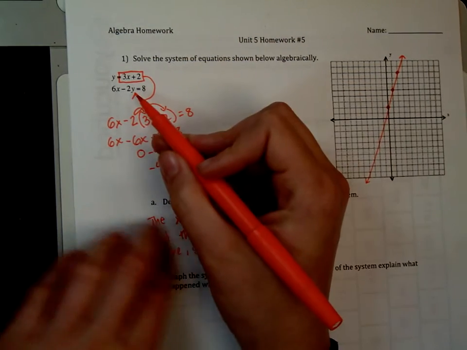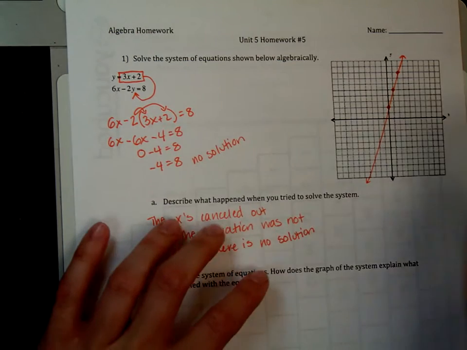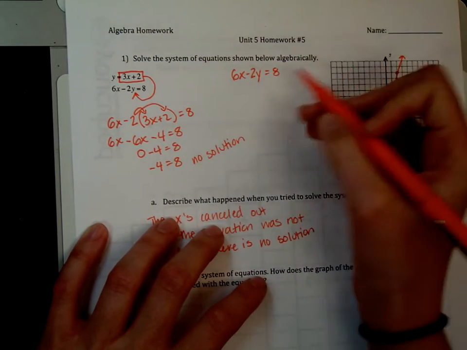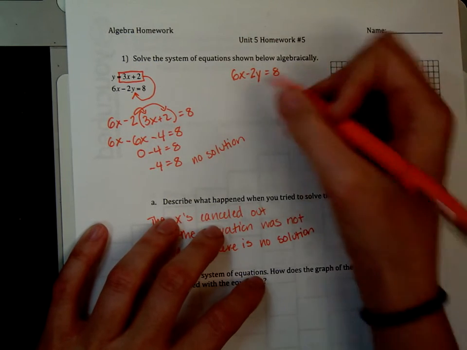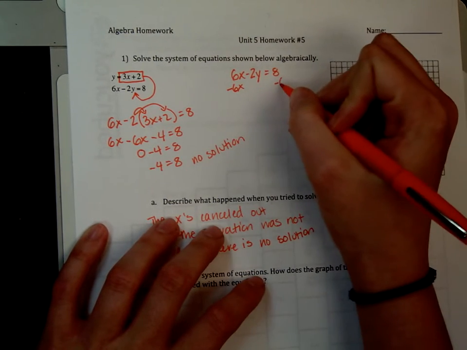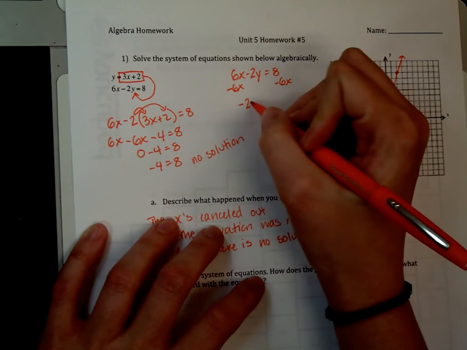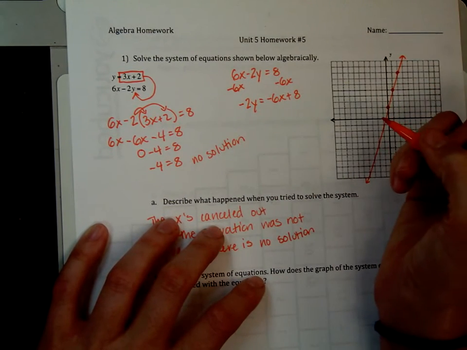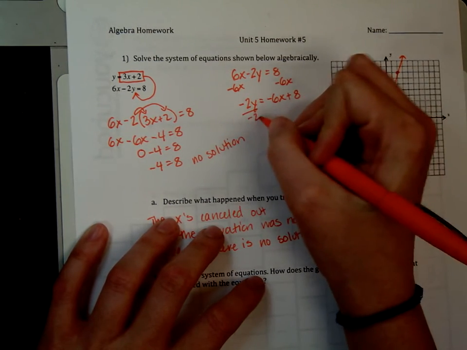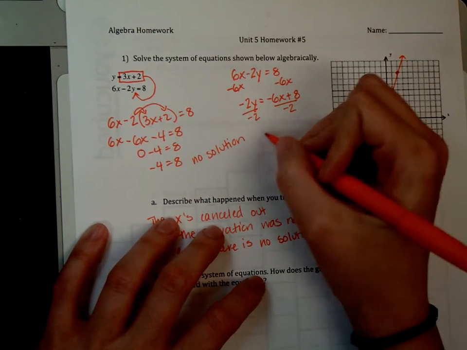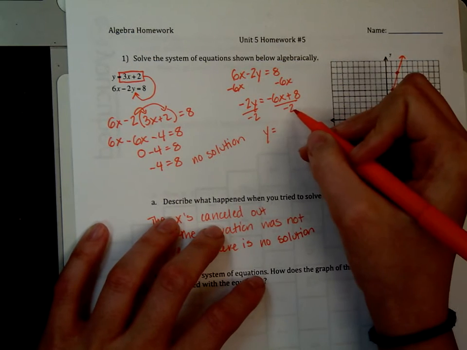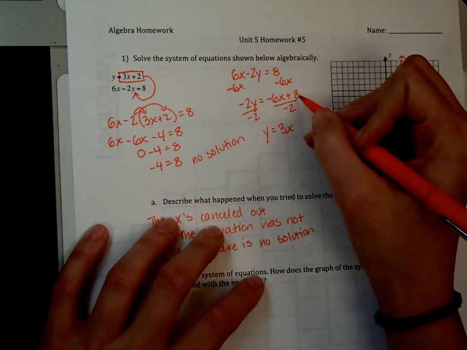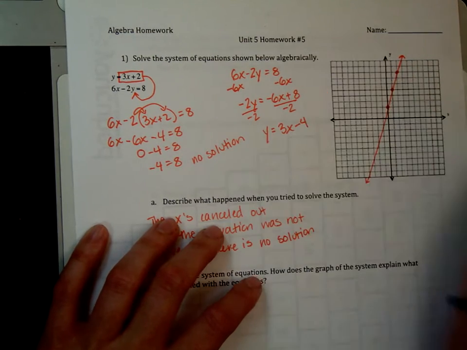Our second line is not in y equals mx plus b form. So we have to do 6x minus 2y equals 8. We're going to have to solve for y. So we'll subtract 6x from both sides. Negative 2y equals negative 6x plus 8. Then we'll divide by negative 2 on both sides. So we get y equals negative 6 divided by negative 2 is 3x. 8 divided by negative 2 is negative 4.